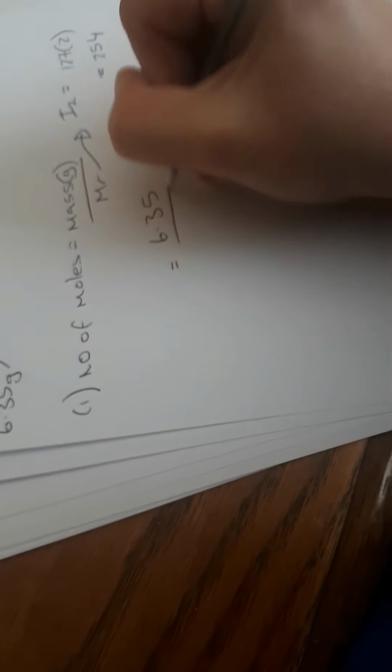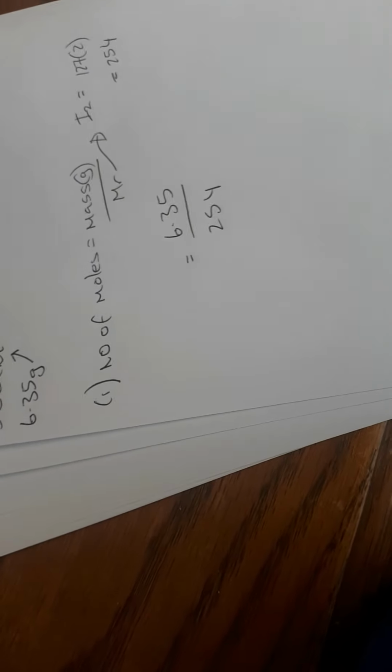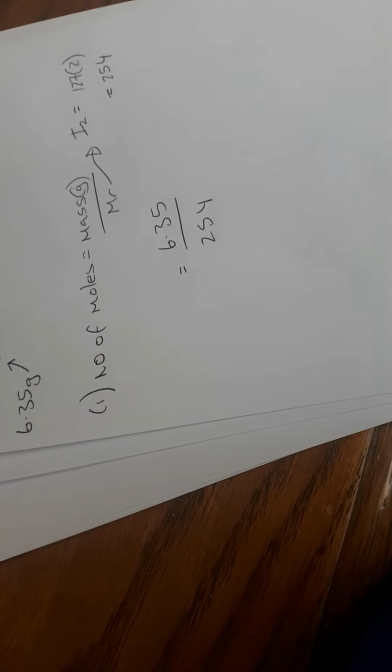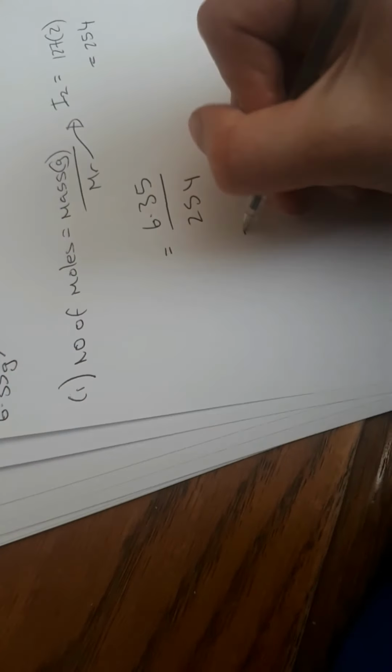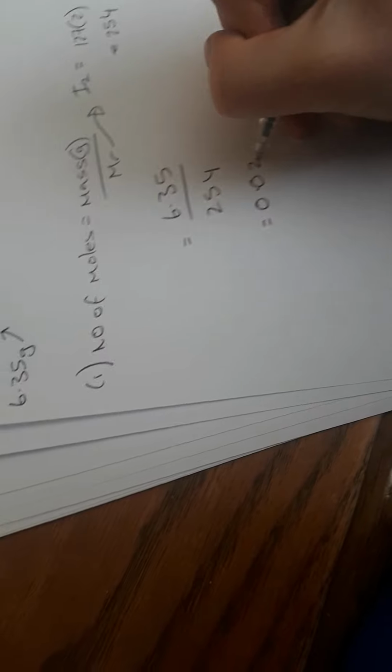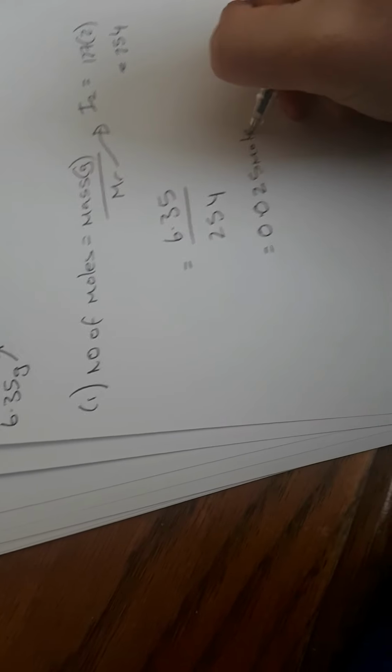So 6.35 divided by 254 gives me an answer of 0.025. And that's moles. And that's in 500 cm³, because that's my mass in grams of 500 cm³.